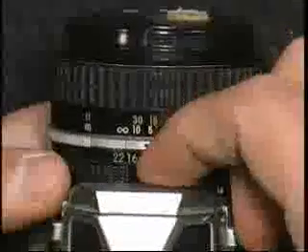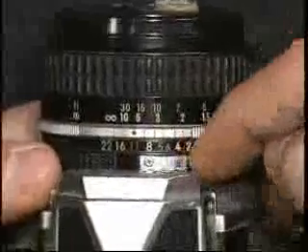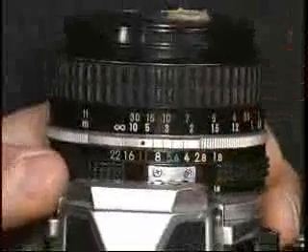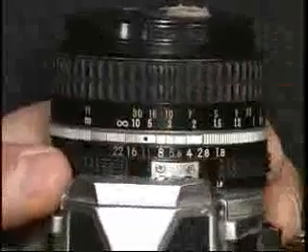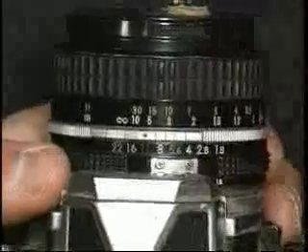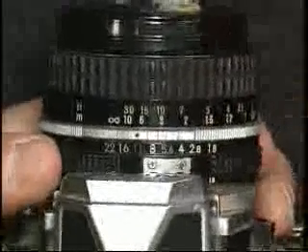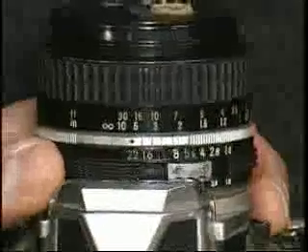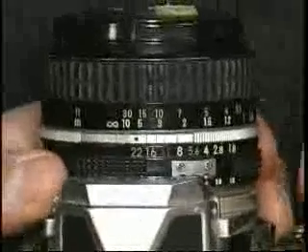Now, these back numbers here are our f-stops. Say we have it on f11. That's telling us how wide open the camera is, or how closed down it is, how much light is coming through here. As you move to higher f-stops, you're letting less light into the camera. The opening is getting smaller and smaller and smaller.